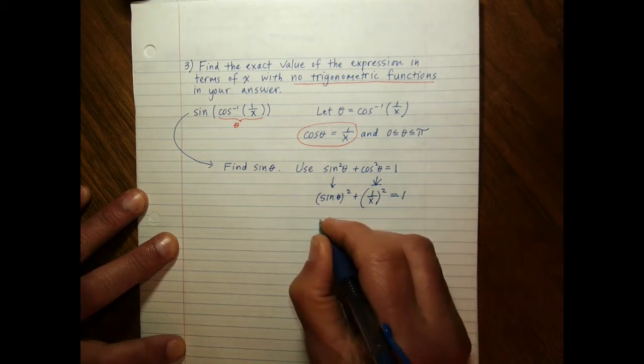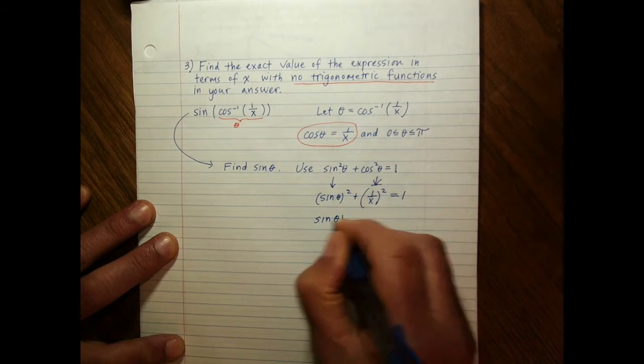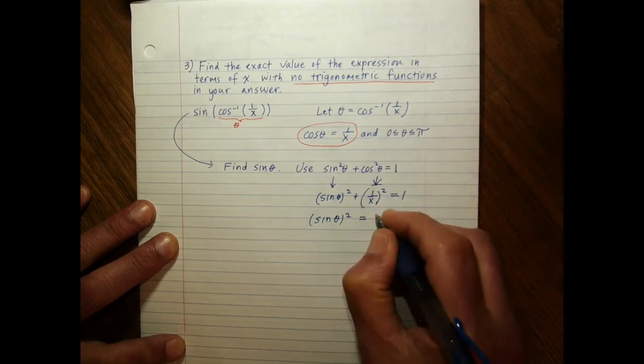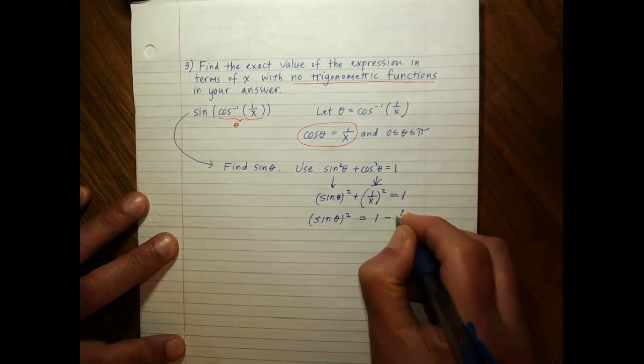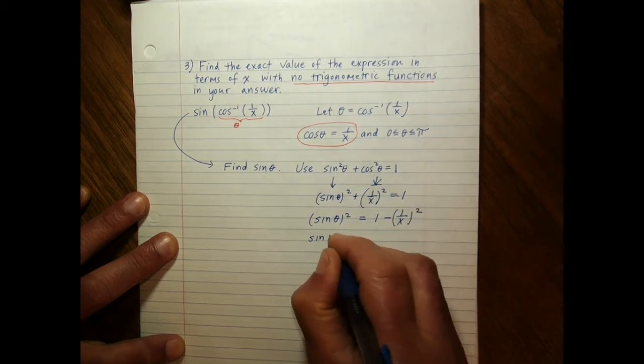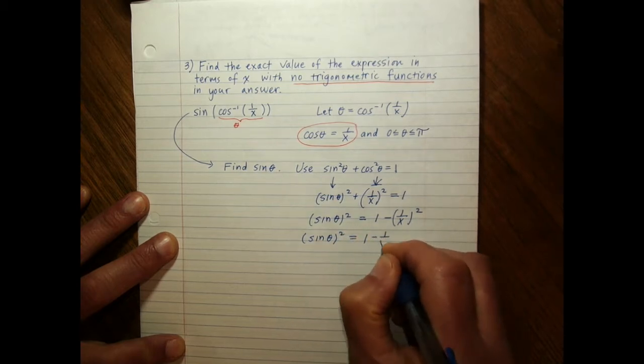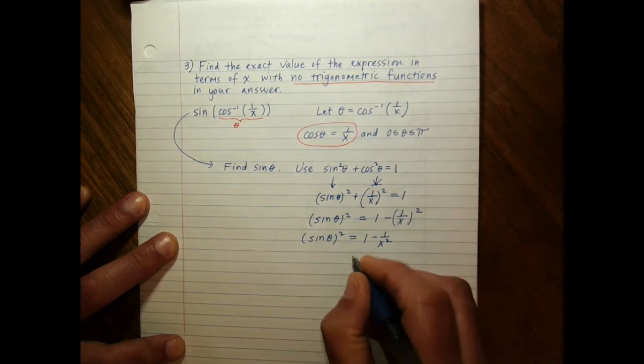And here it's more the algebraic mess that I have to deal with than anything else. So sine squared theta is 1 minus 1 over x squared.